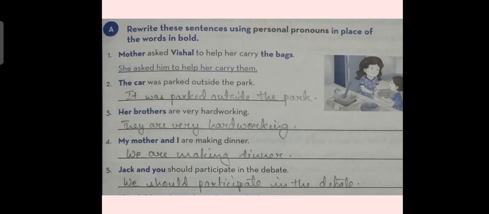The car was parked outside the park. The car is a neuter gender. That's why we have used the pronoun which refers to a neuter gender. It was parked outside the park.